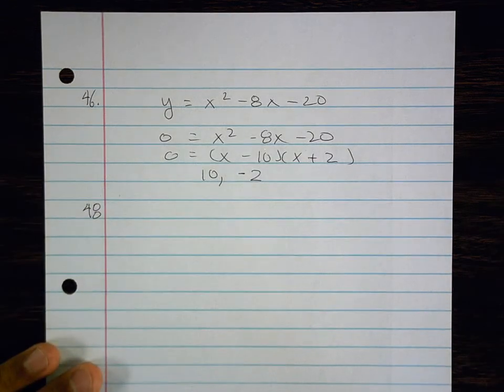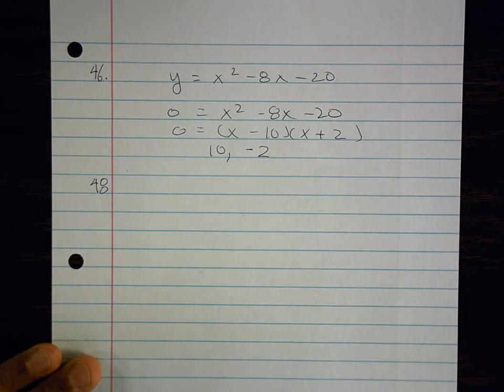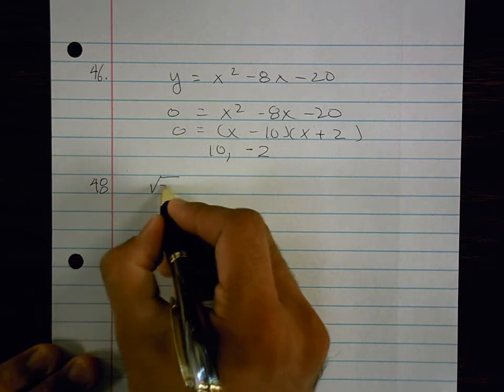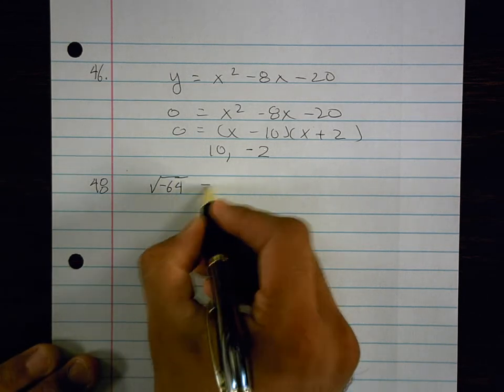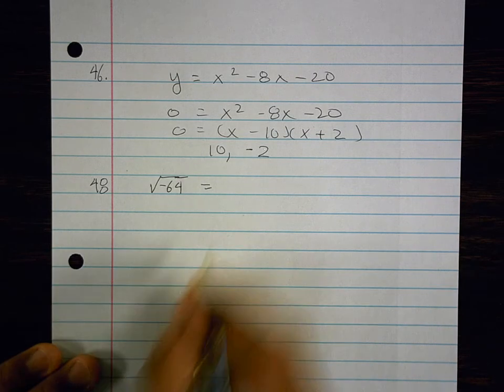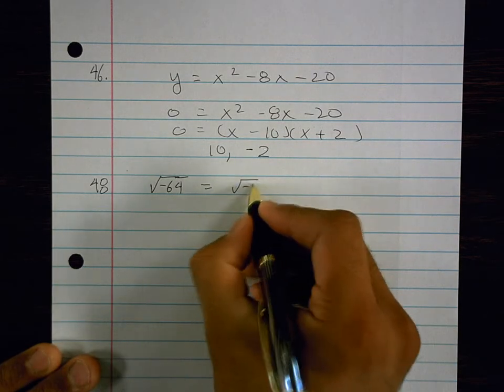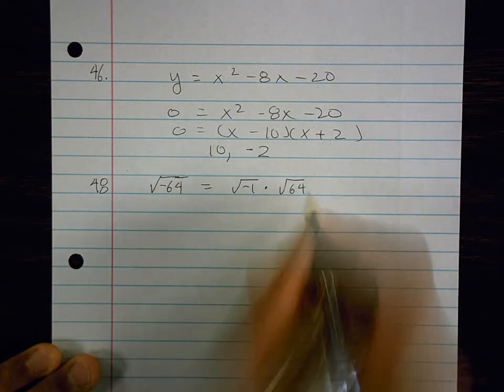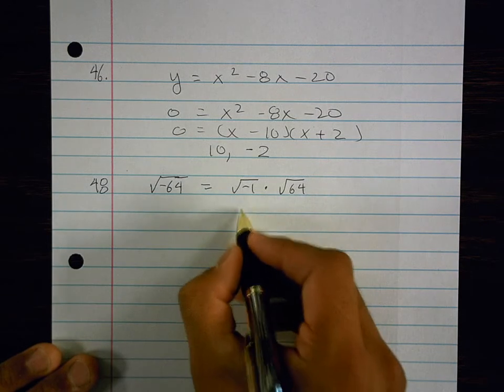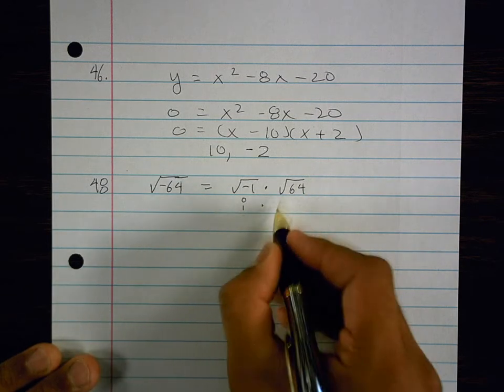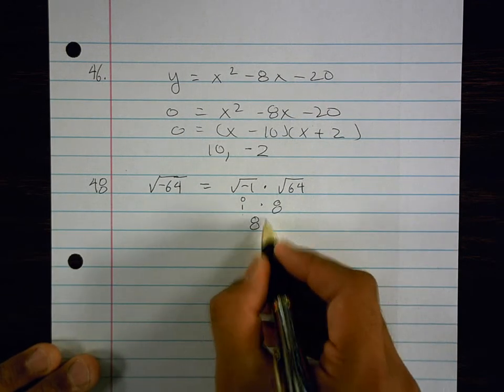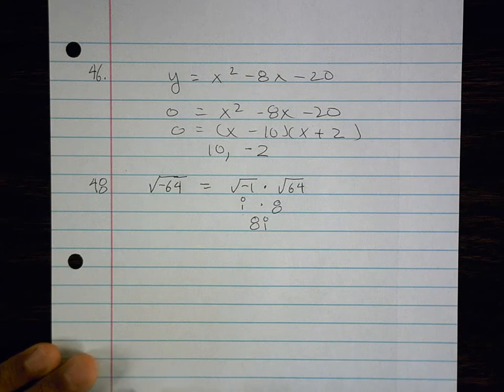48. We're getting into what looks like unit 5. Square root of negative 64 does not have a real solution, but it does have a complex solution. So the first thing I want to do is break it up like this, and that turns into i. Square root of 64 is 8. So I'm going to rewrite it by putting the i behind, and there's my answer.